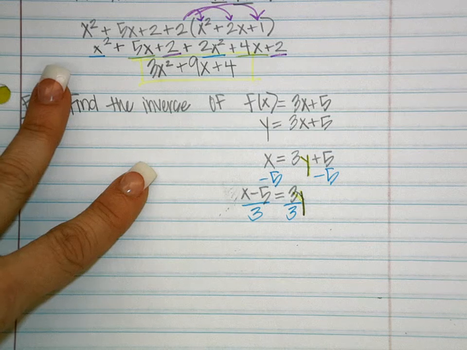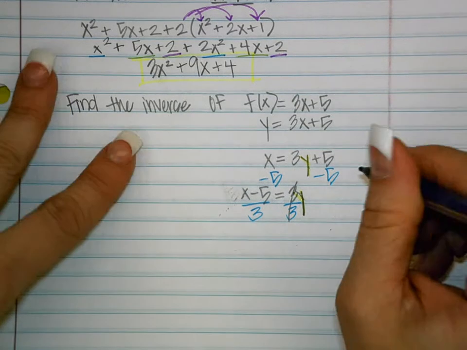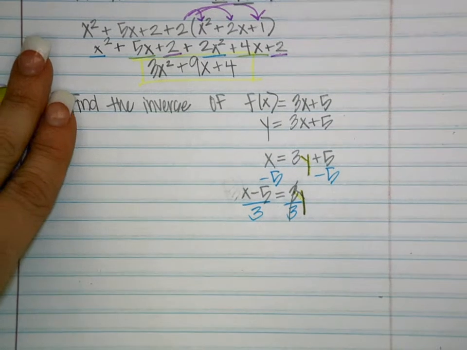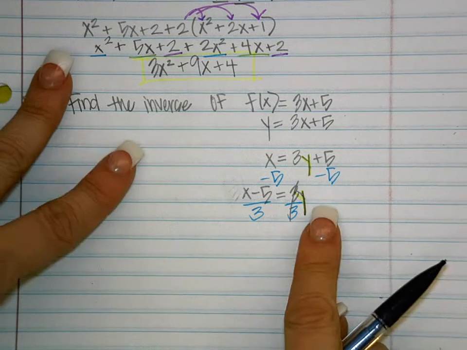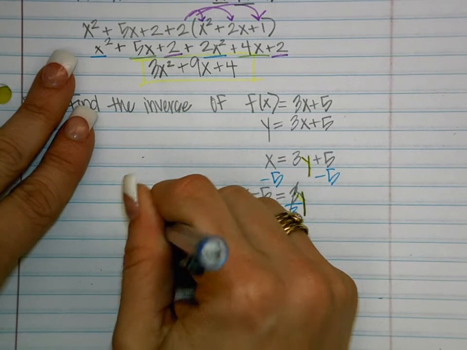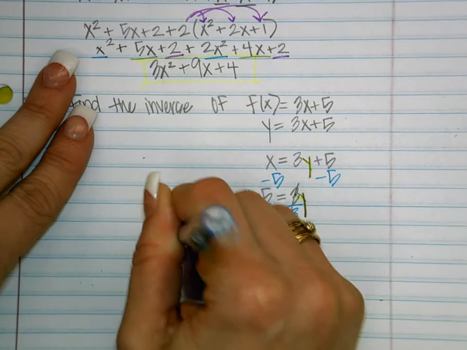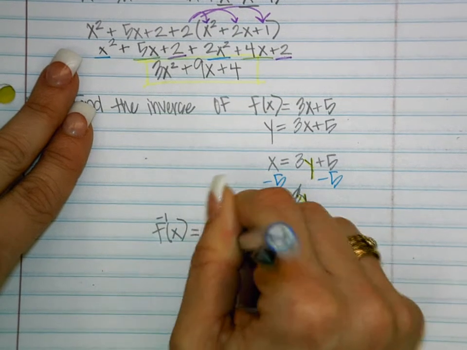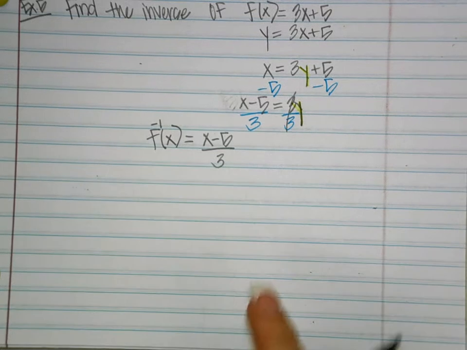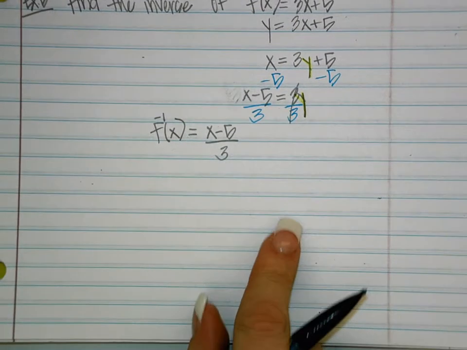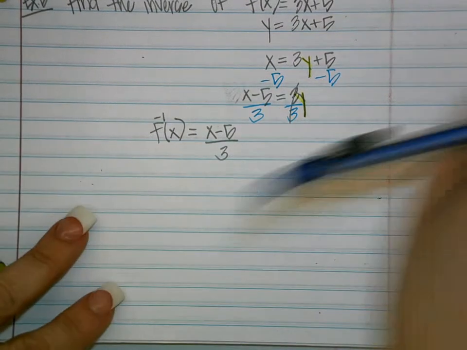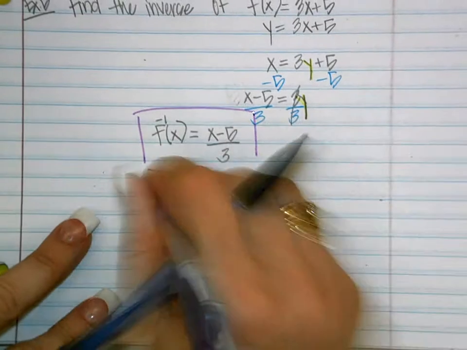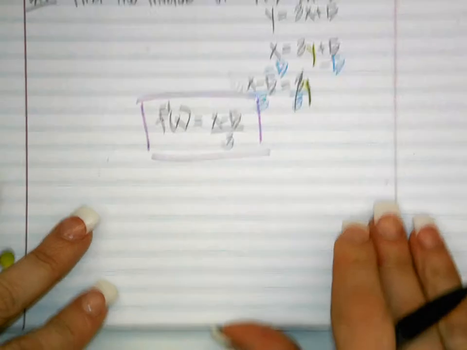Now, how do you write inverse notation? Do you guys remember that? We can't write y equals, but we have to actually write the original one. So f to the negative 1 of x is equal to x minus 5 over 3. So that's called inverse notation when you write the negative 1 exponent.